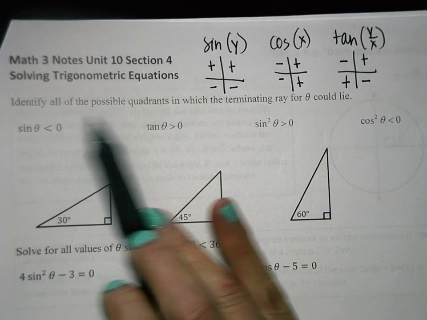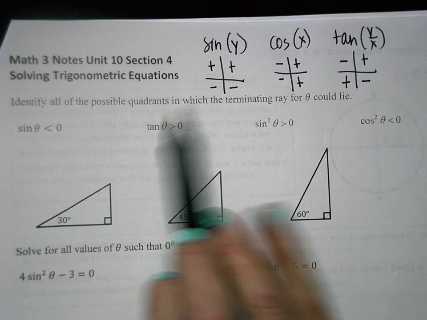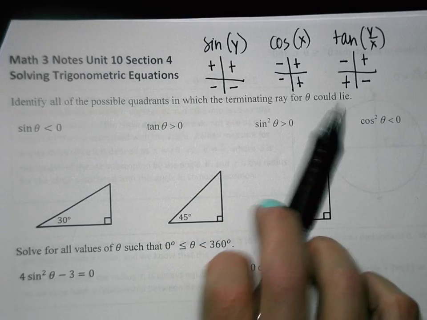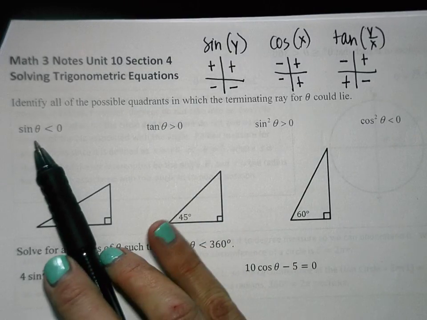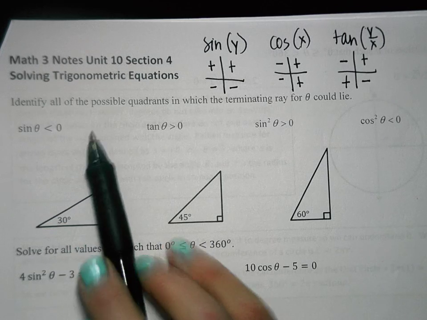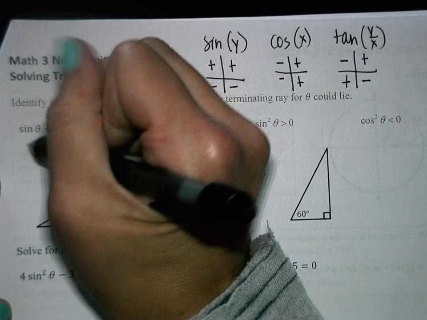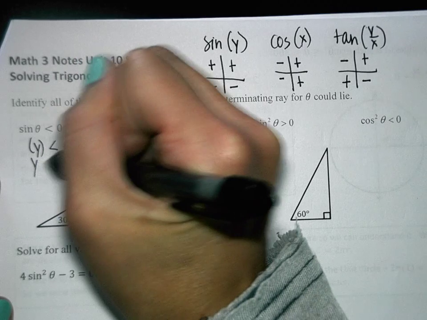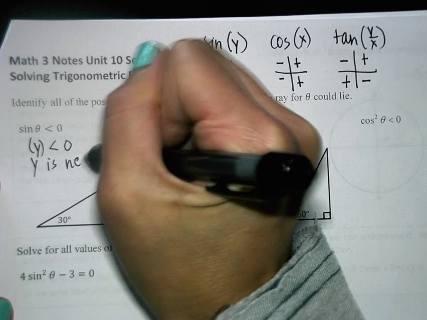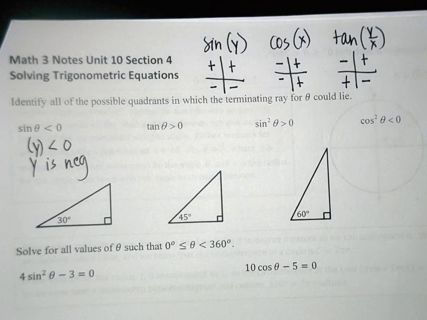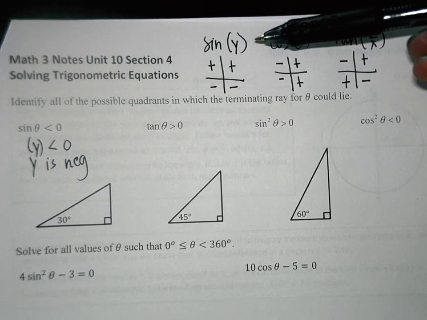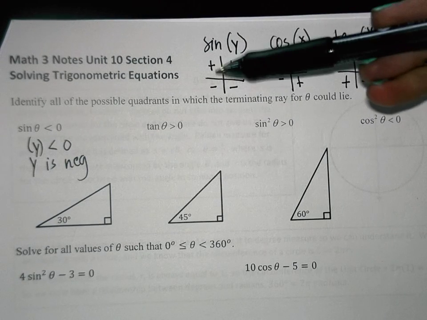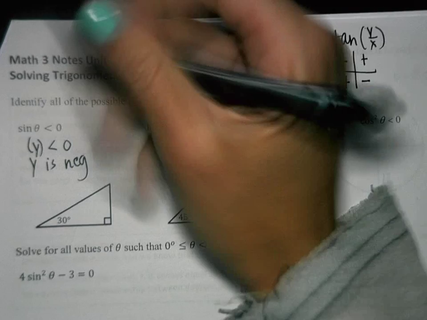Next, it asks us to identify all possible quadrants in which the terminating ray for theta could lie. Here it's saying sine of theta is less than 0. What that is saying is y is less than 0, or y is negative. Where is y negative? Where is sine negative? Well, if you look up here, we know that sine is negative in quadrants 3 and 4.